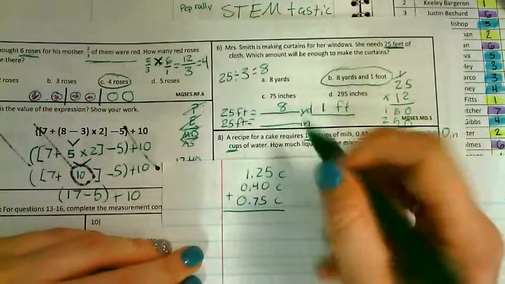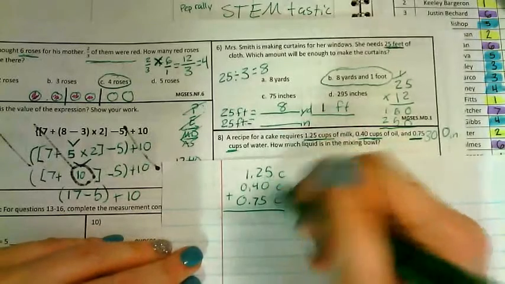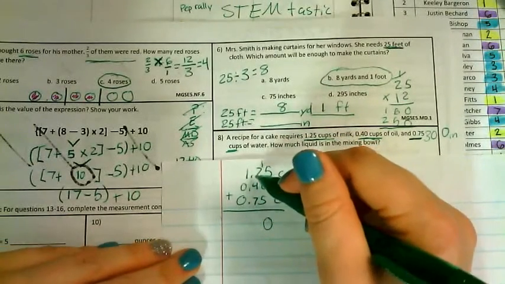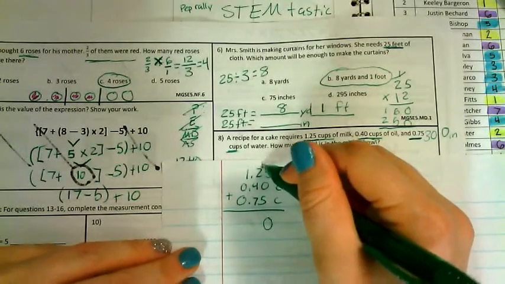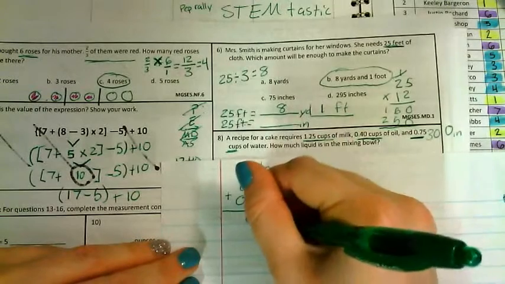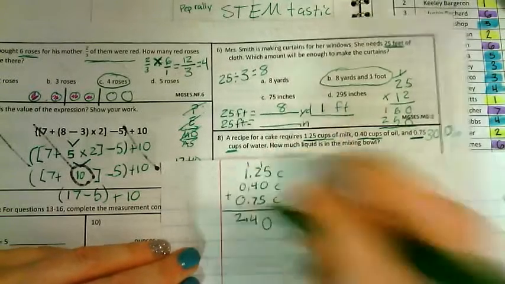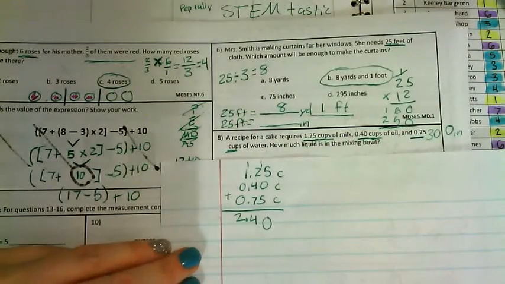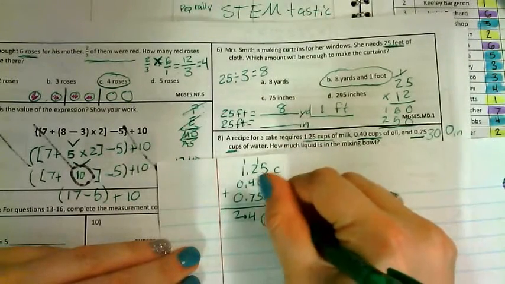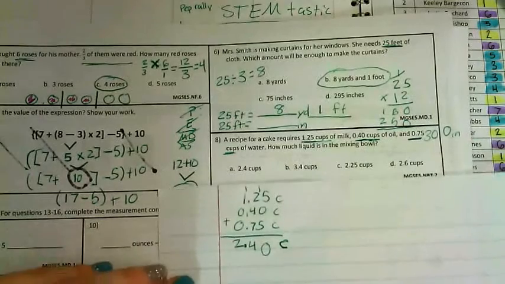So I didn't actually have to add any zeros, so that was easy for me. 5 plus 5 is 10, carry your 1. 7 plus 2 plus 1 is going to give me 10. Add that 4 is going to give me 14. Carry that decimal right down. 1 plus 1 is 2. So my answer is 2 with a decimal, and then 0.40 cups.